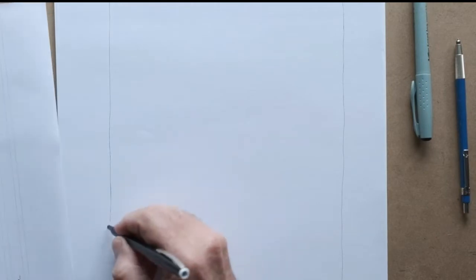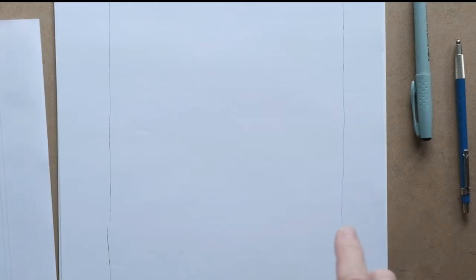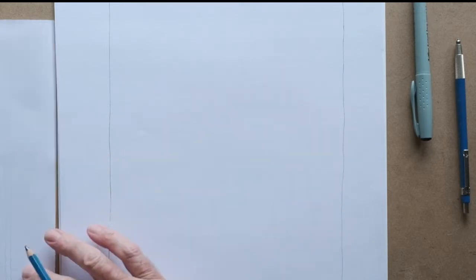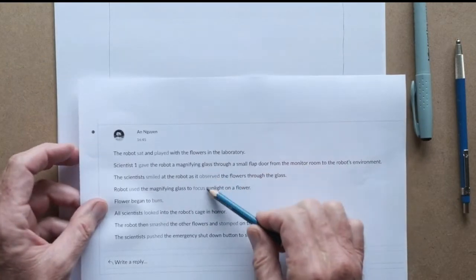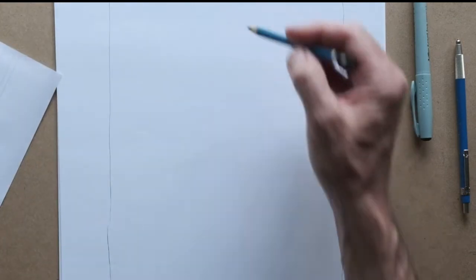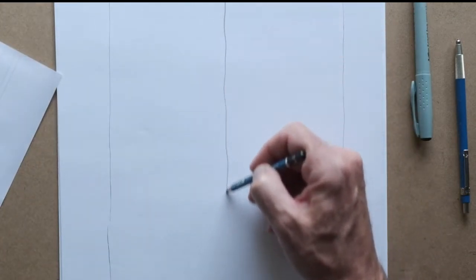Okay? And then I might just break that up into about, where are my pencils? Here. I'll break it up into eight sections.